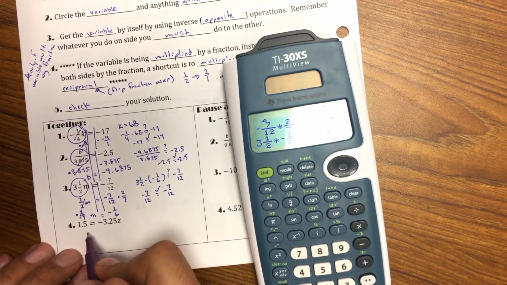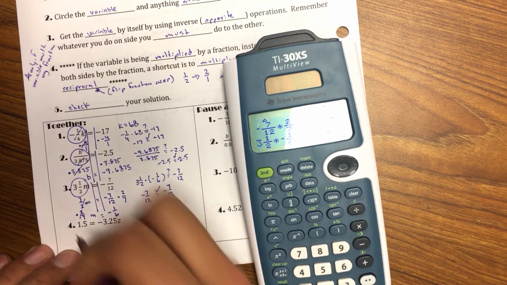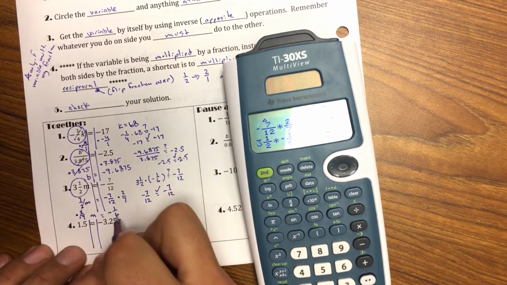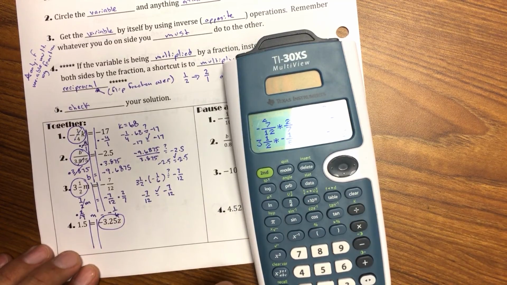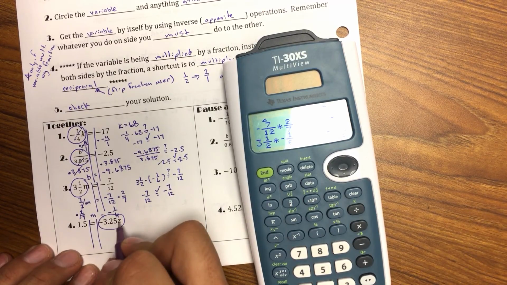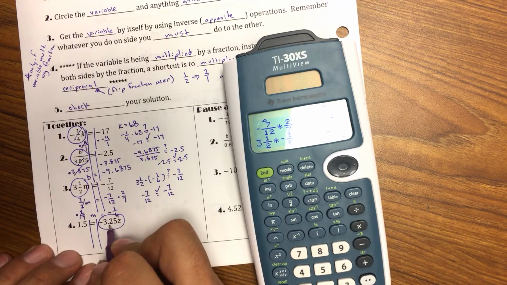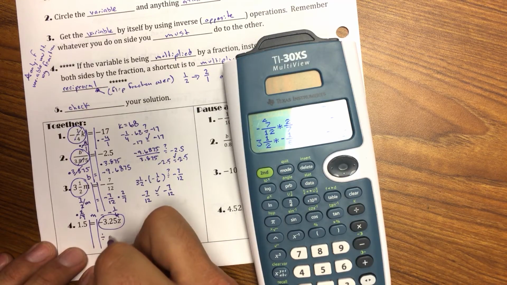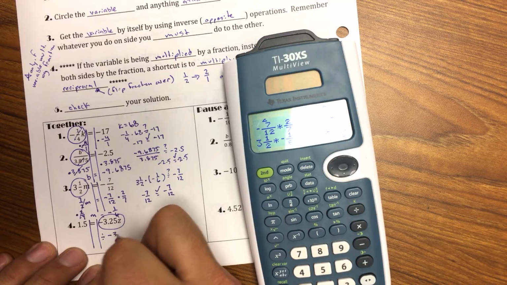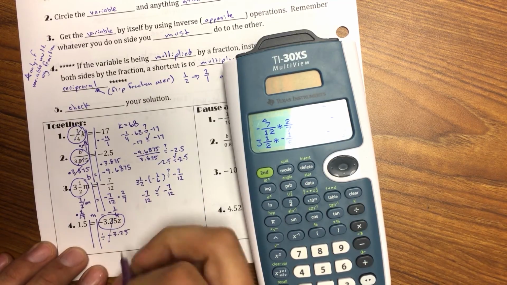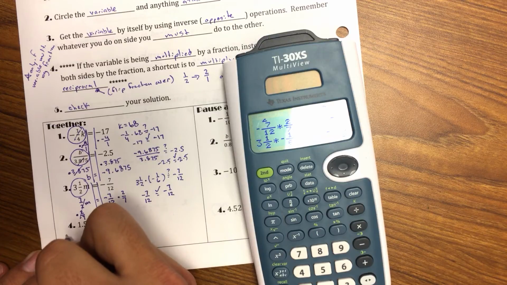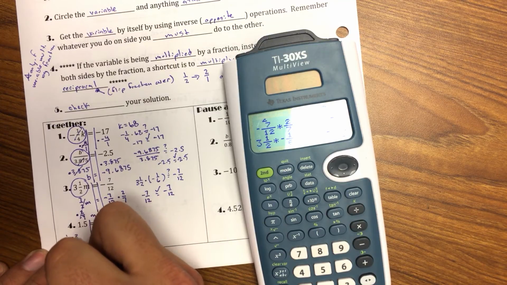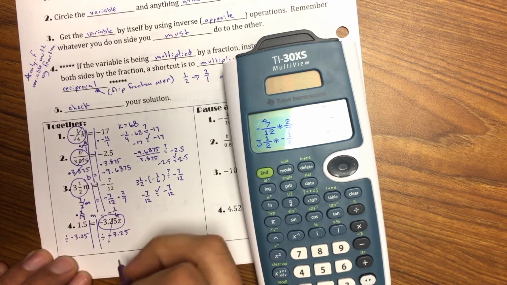Number 4, 1.5 equals negative 3.25z. Railroad tracks, I circle my variable and everything attached to it. Right now I'm multiplying z by negative 3.25. So to undo multiplying, I'm going to divide by negative 3.25. So they'll cancel on this side, but I also have to divide this side by negative 3.25.